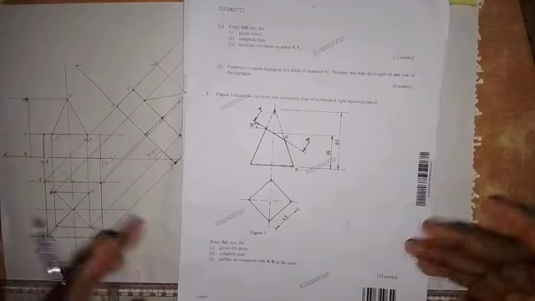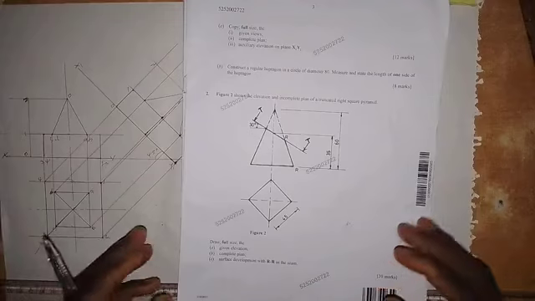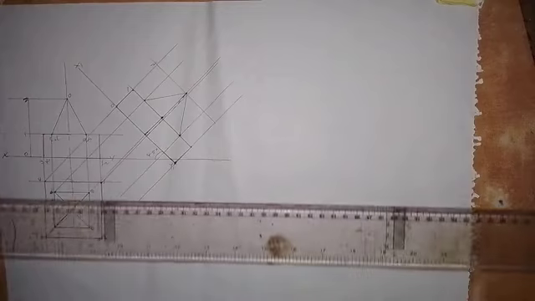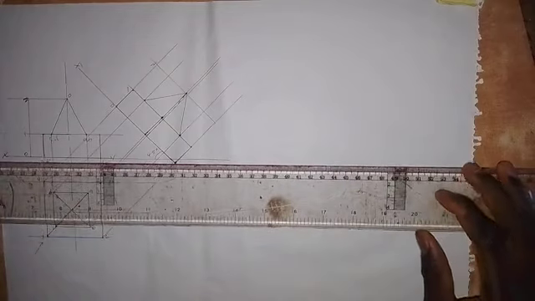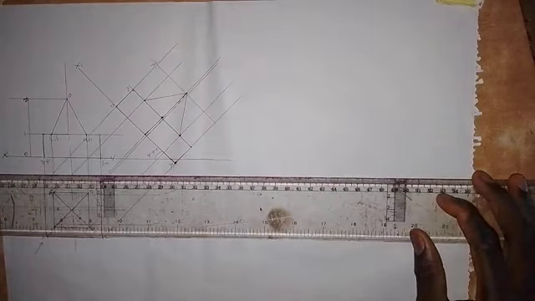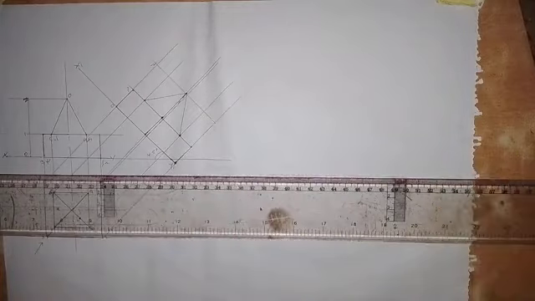It's a very simple question. I did something similar to this some days ago, but let's answer the question. What we are going to do first is draw a horizontal line, 80 millimeters long.